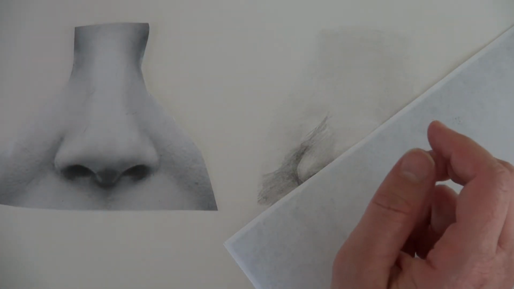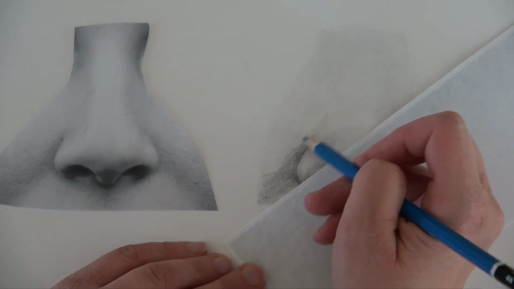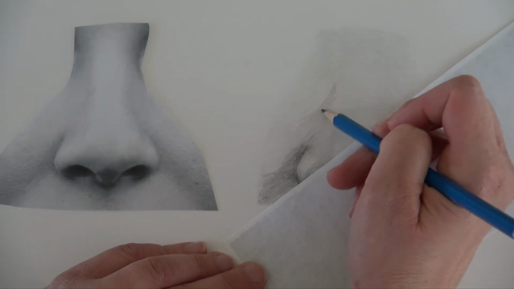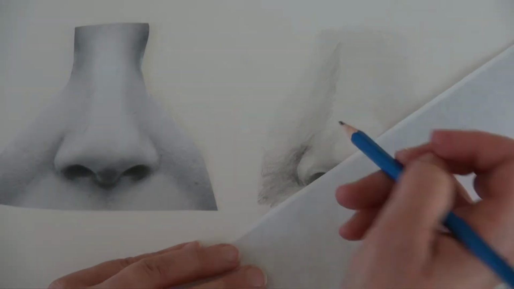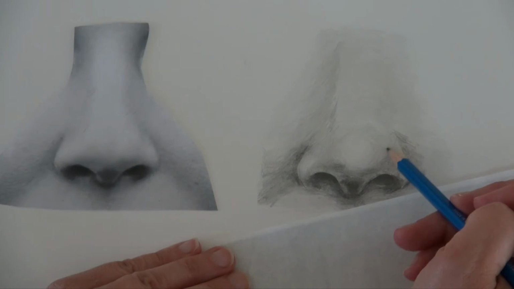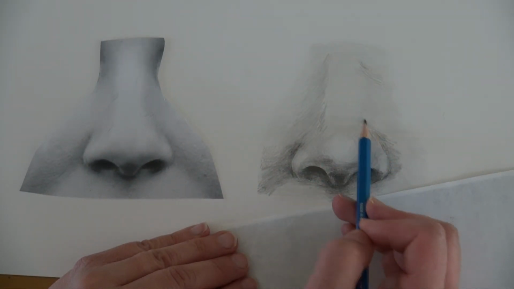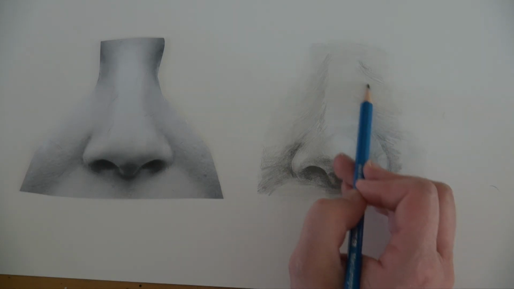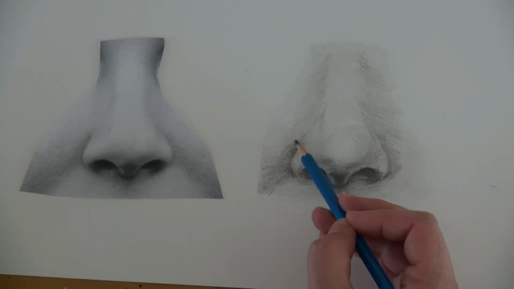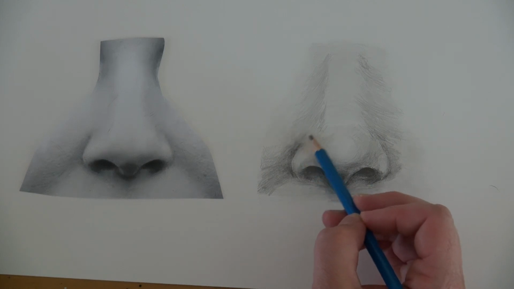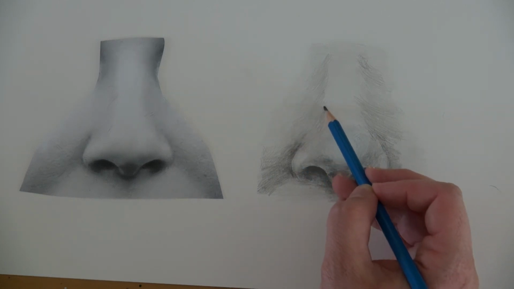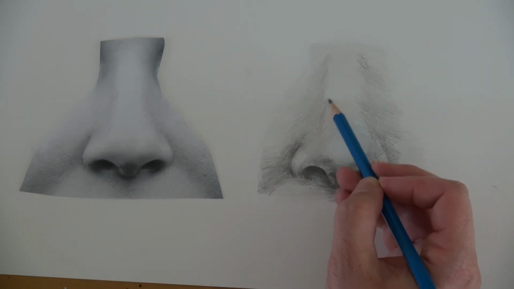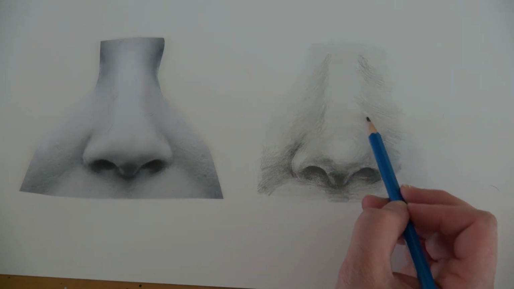Oops, I'm using a raw pencil. This is a B. No wonder. So I'm gonna go to my 4H. So that's basically creating the bridge of the nose. I'm gonna take a look and see if there's any areas that haven't been blended yet and fix those.